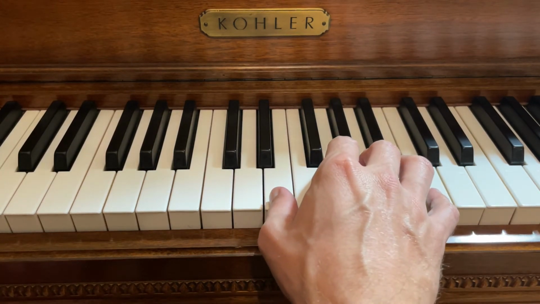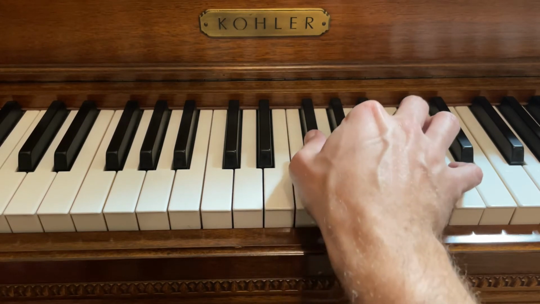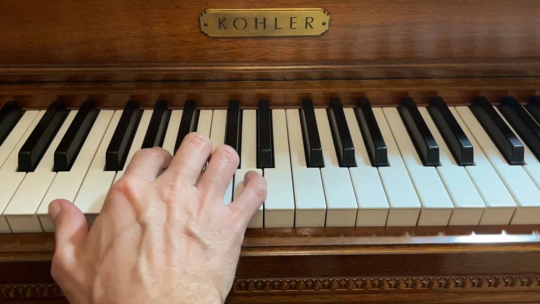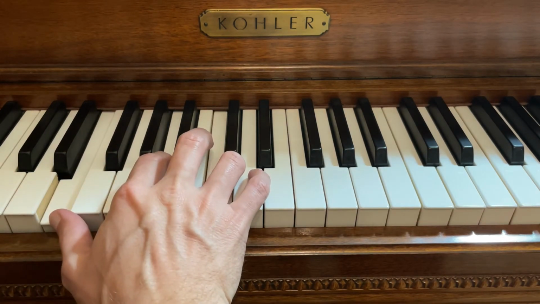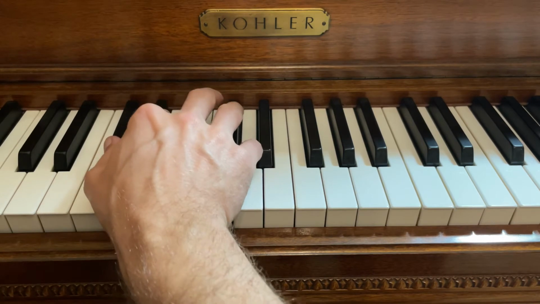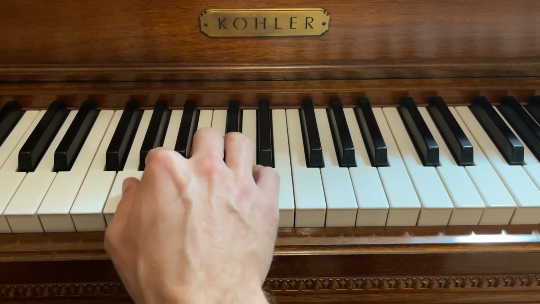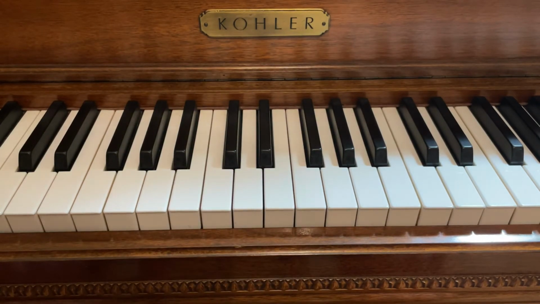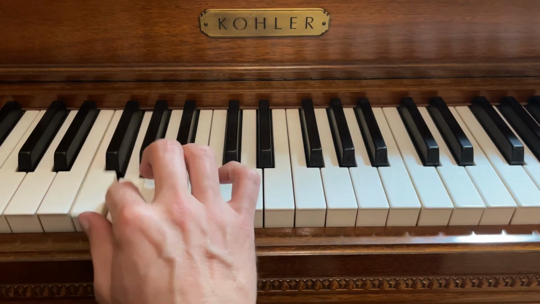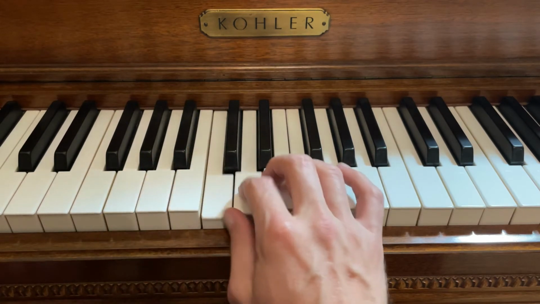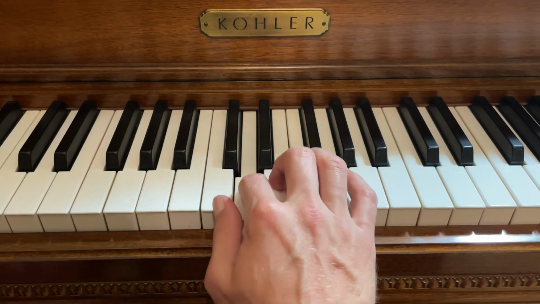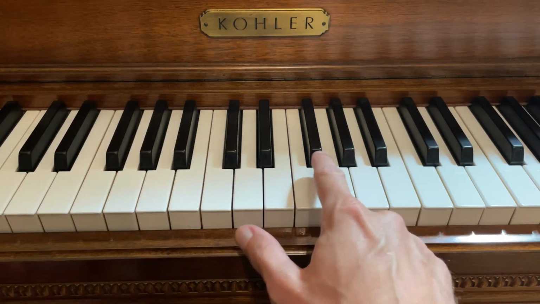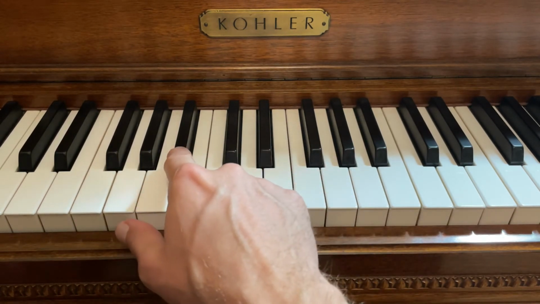Let me play that over here so you can see it a little easier. So F sharp AD, GBD. Okay, what about an F major? So notice I did one key with one sharp, and now I'm doing a key with one flat.